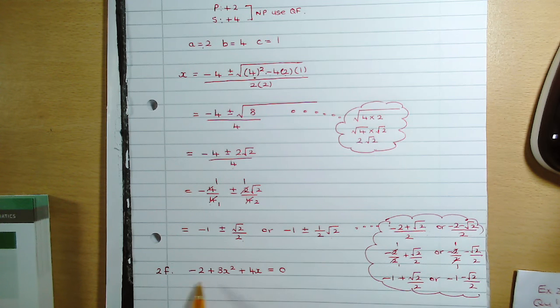Now the issue here is that the terms on the non-zero side aren't ordered, so we want to put the highest power of x first. So just reorder it: 3x squared, then plus 4x, put the x term in the middle, and then your number term at the end.